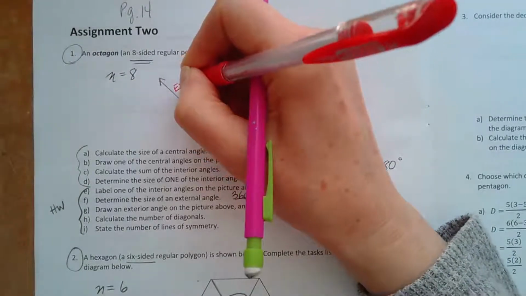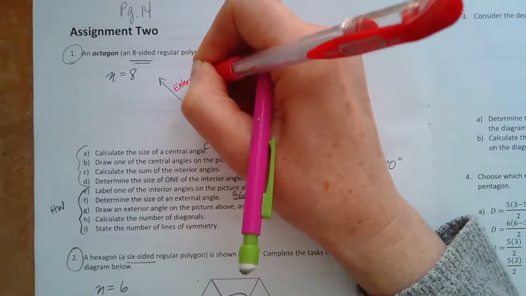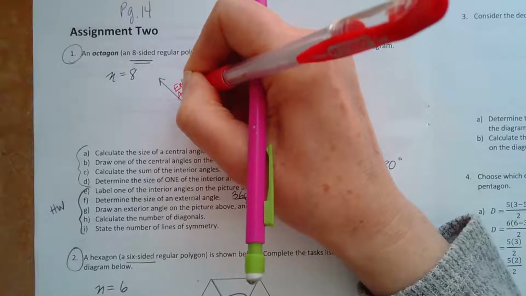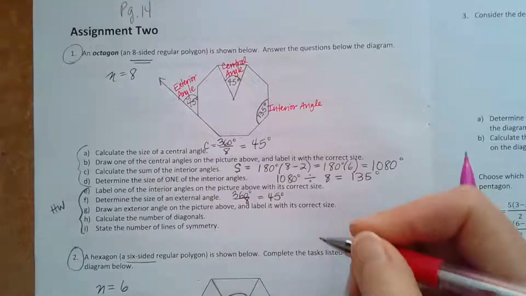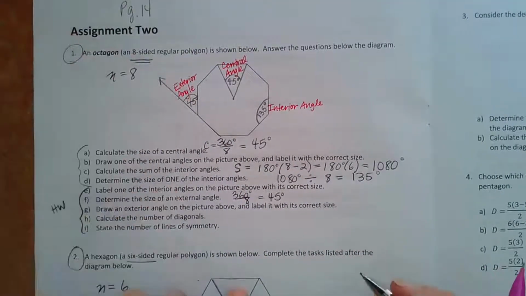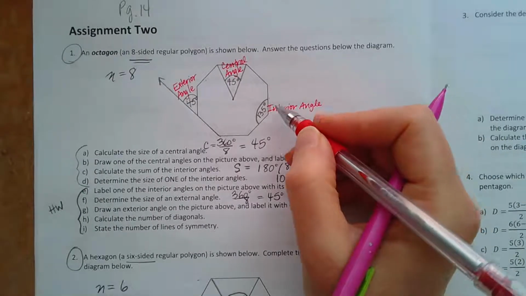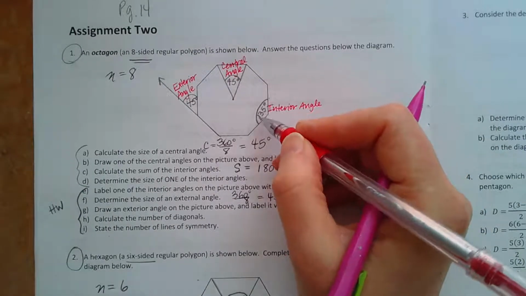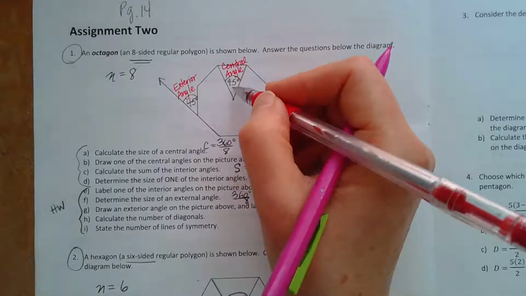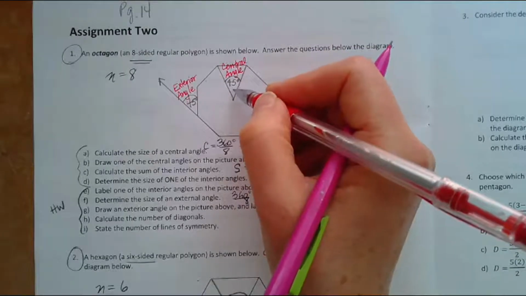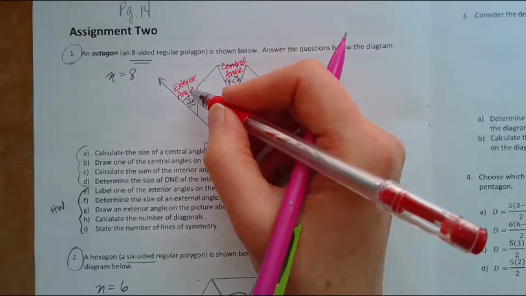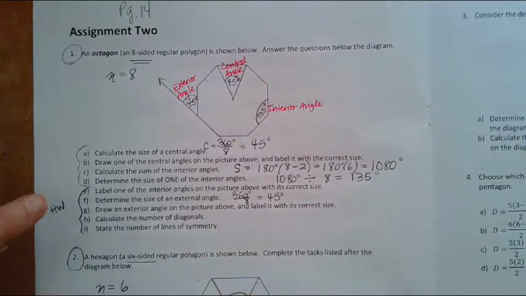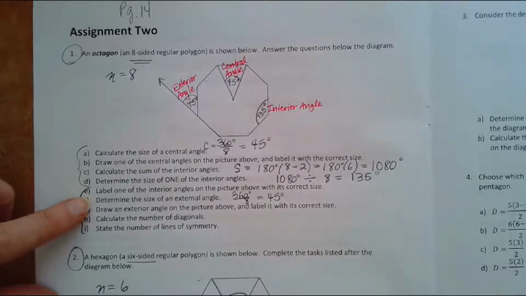Exterior means outside, and this angle is outside the shape. Interior means inside. We can see this angle is inside the shape. Central angle, this angle is coming from the center. Exterior, this angle is outside the shape. Okay, so I determined the size of the exterior angle. It's 45 degrees. I drew it.